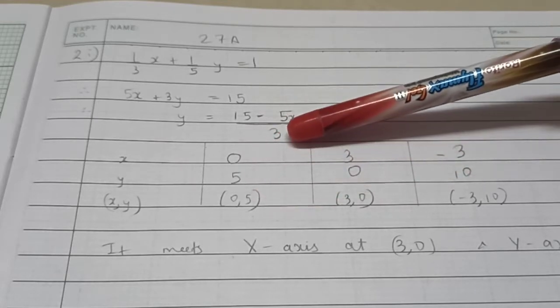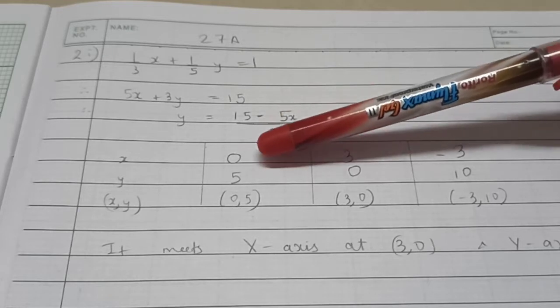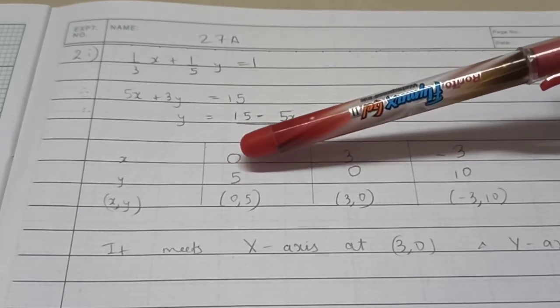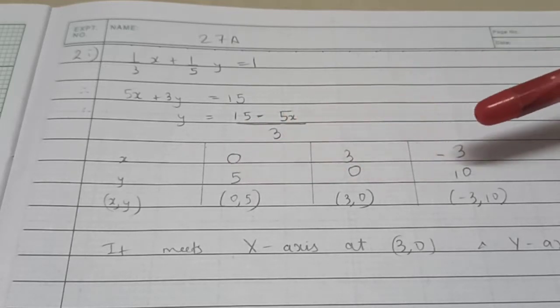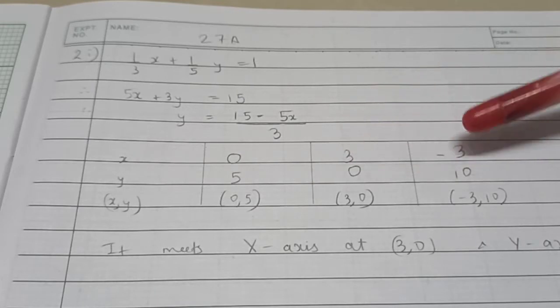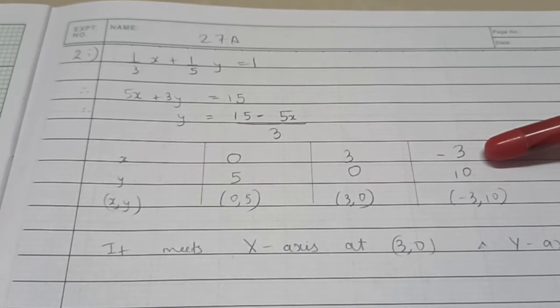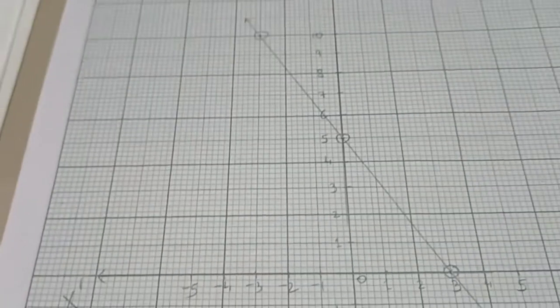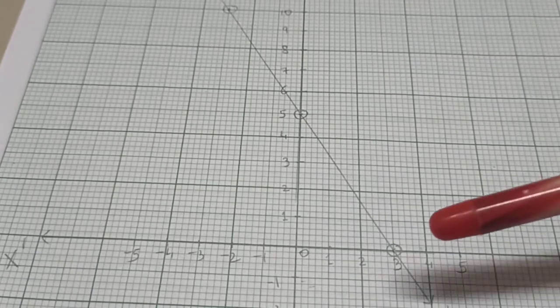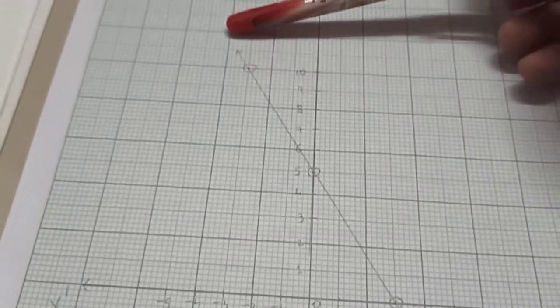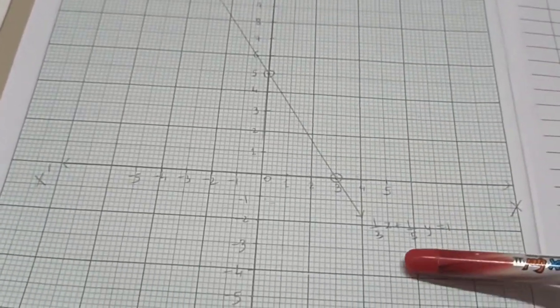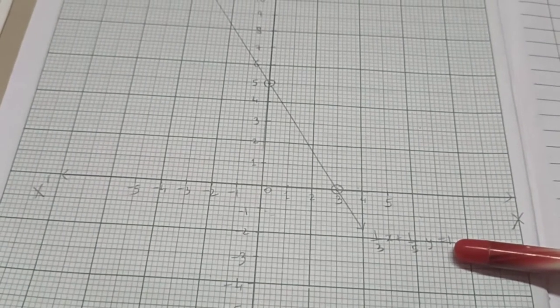Since the denominator is 3, now we just simply have to take difference of 3 from 0. 0 plus 3 and 0 minus 3. So these are the values I'll take for x. You can do the calculations mentally and get the values of y. So you got 3 points to plot. Take an appropriate axis, plot the 3 points, join them with a straight line and write the original equation always.